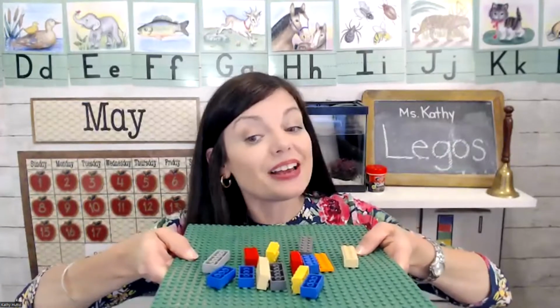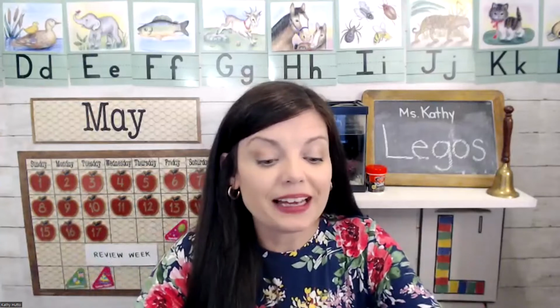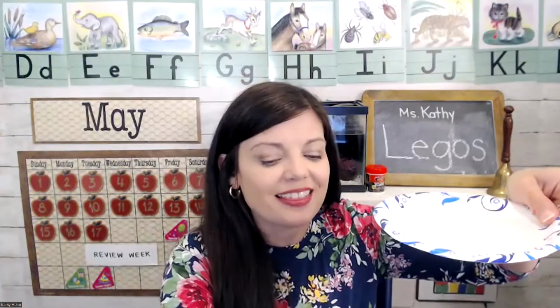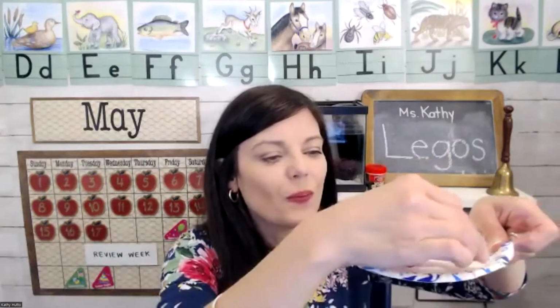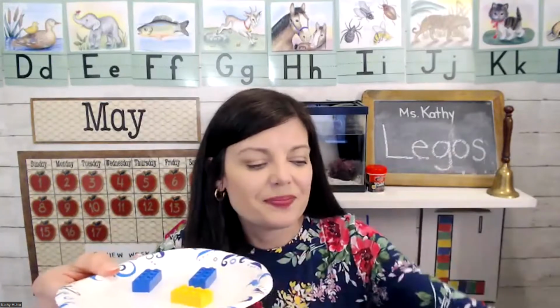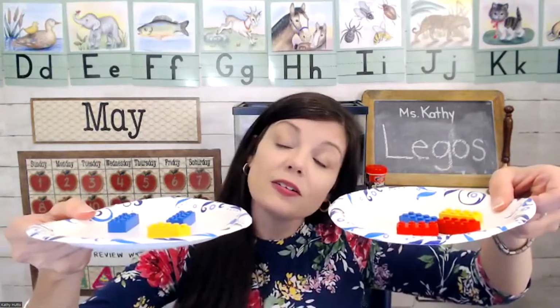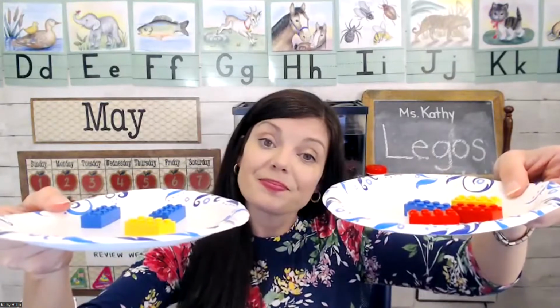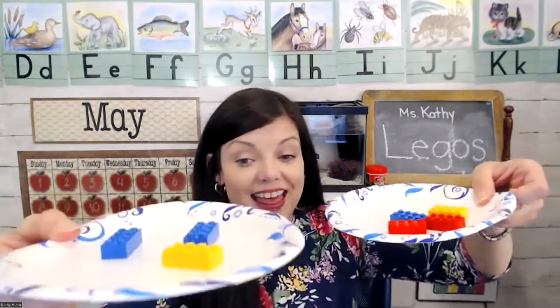So I have some Legos now, and we're going to be using these for math. Let's put 4 Legos on this plate. 1, 2, 3, 4. And over on this plate, let's put 3 Legos. 1, 2, 3. Which has more, or which is greater, 4 or 3? 4. 4 is greater than 3.